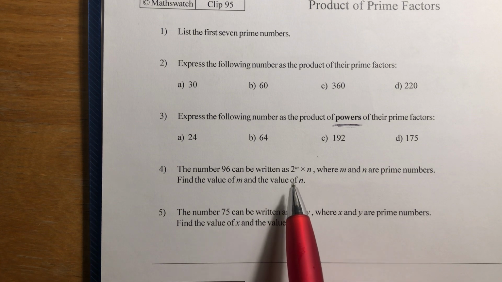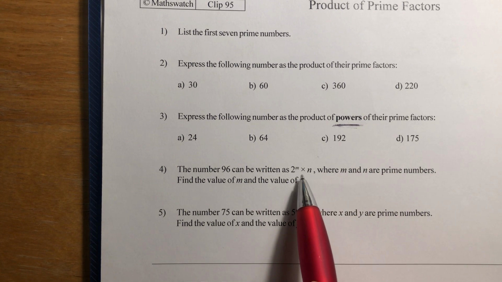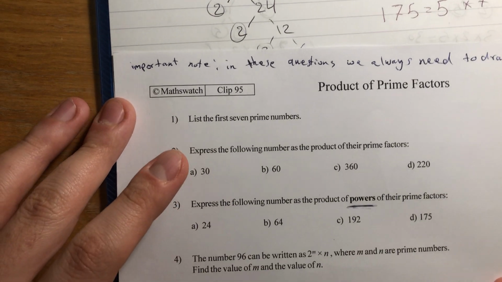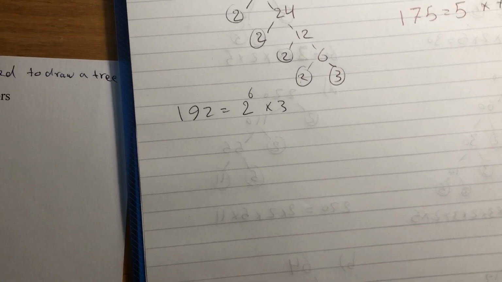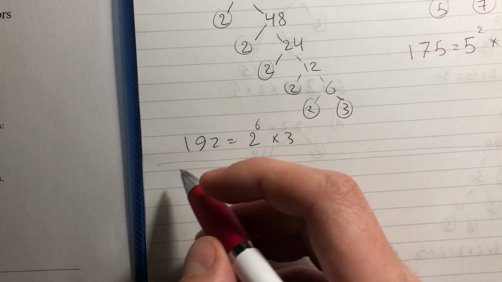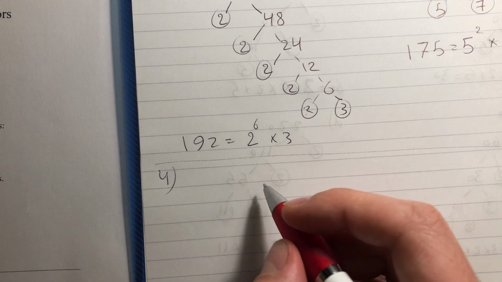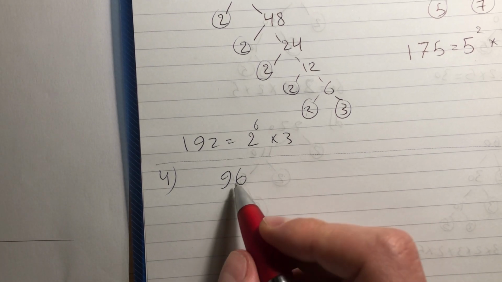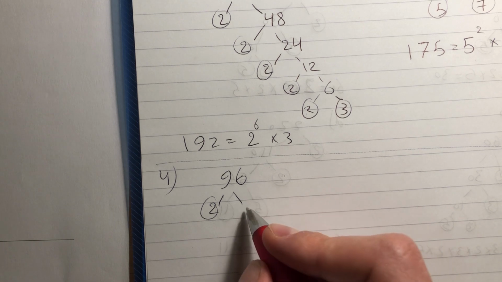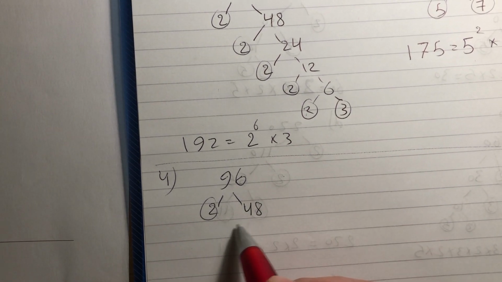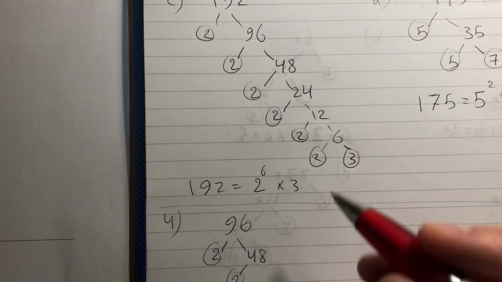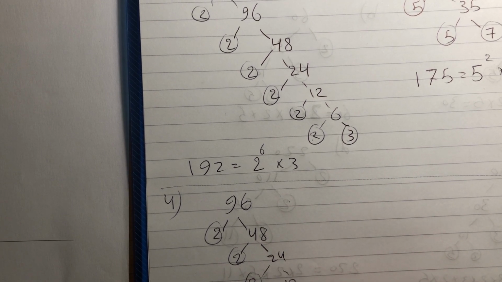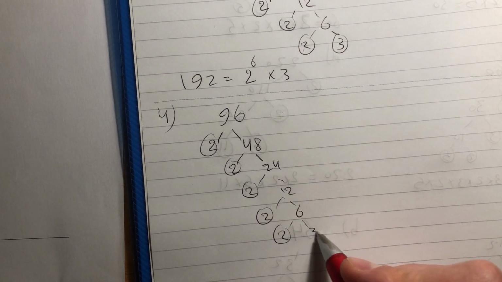The number 96 can be written as 2 to the power m multiplied by n, where m and n are prime numbers. Find the value of m and the value of n. So we do the same thing, we do factorizing, and then we find m and n. We have 96. We can start by dividing by 2, and that gives us 48, and we divide this by 2 again. It's similar to the one on the top. So we'll get 24, divide by 2 we get 12, divide by 2 we get 6, divide by 2 we get 3.